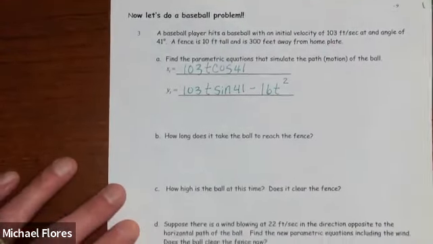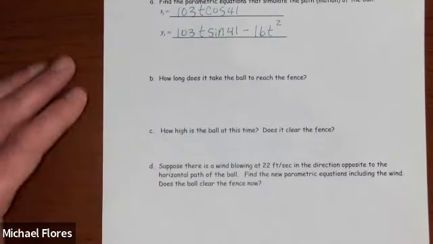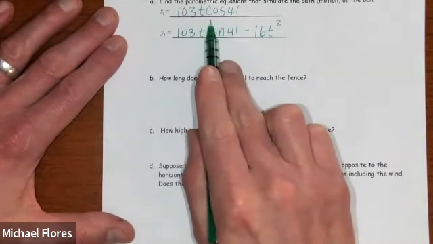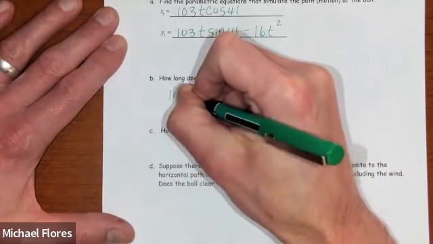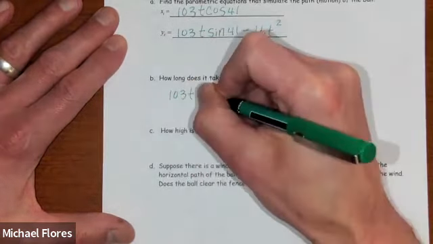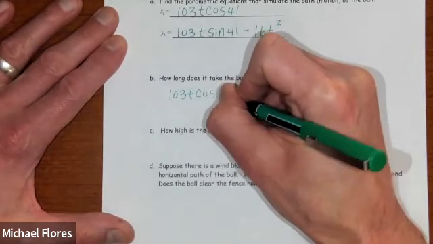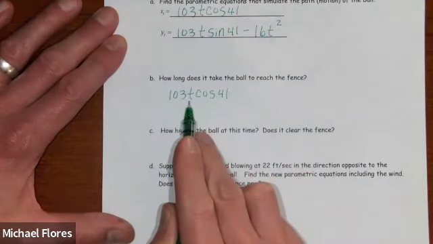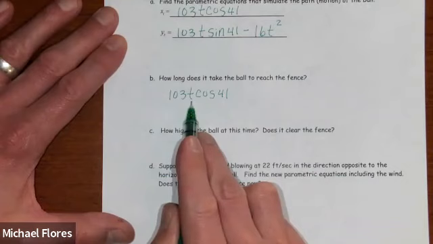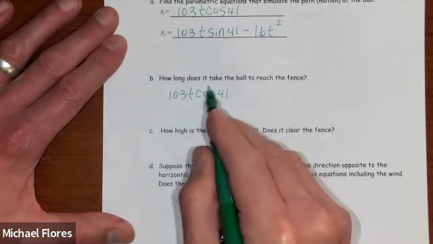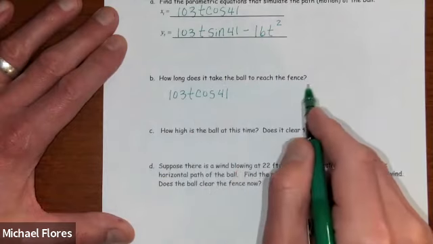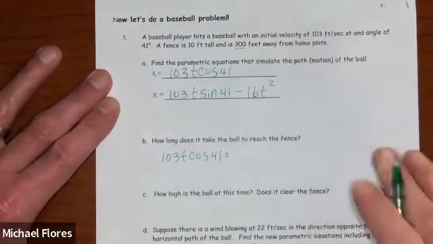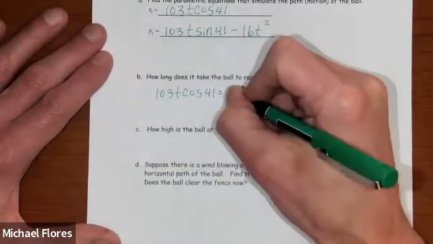Now we can start solving some problems here. How long does it take the ball to reach the fence? That is horizontal distance. So we're going to take the horizontal portion of our parametric equation here, 103t cosine 41. Now listen, how long does it take? We don't know how long it takes, so we don't want to substitute anything for t here. We're solving for t, but we know how far away the fence is. It told us right here. It's 300 feet away.